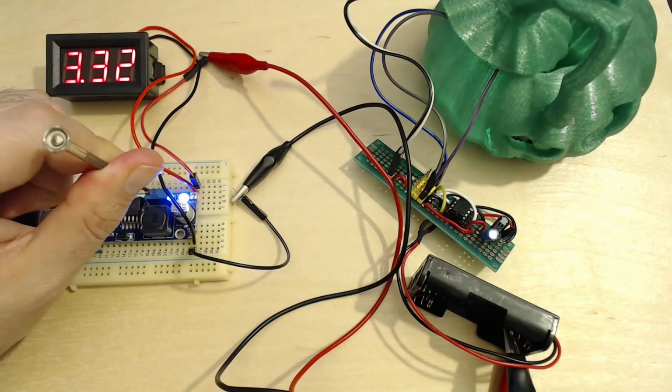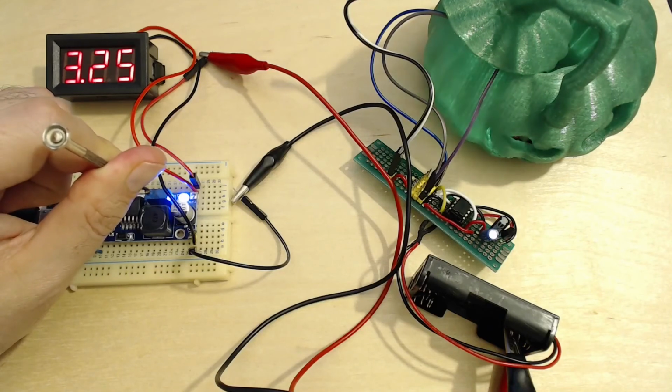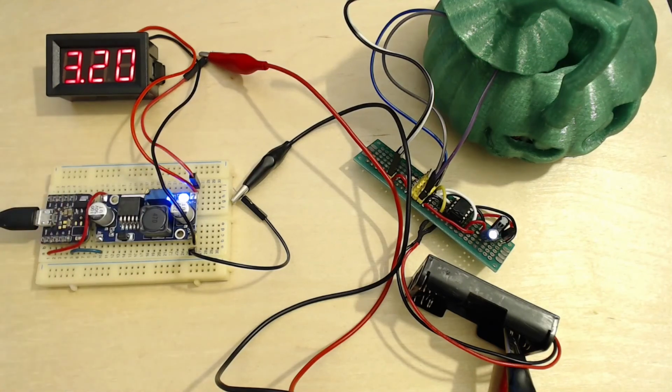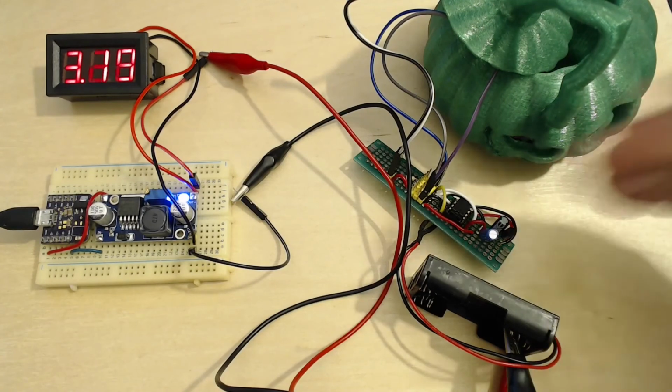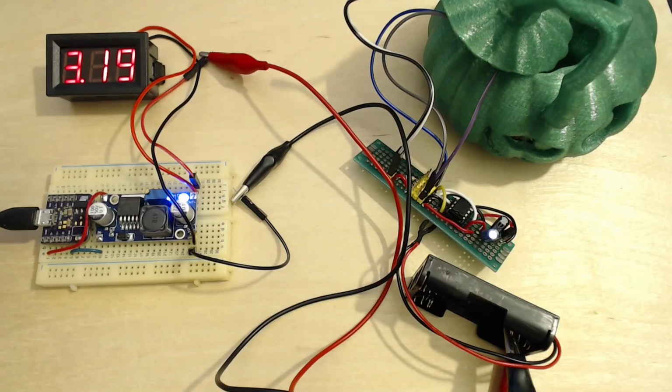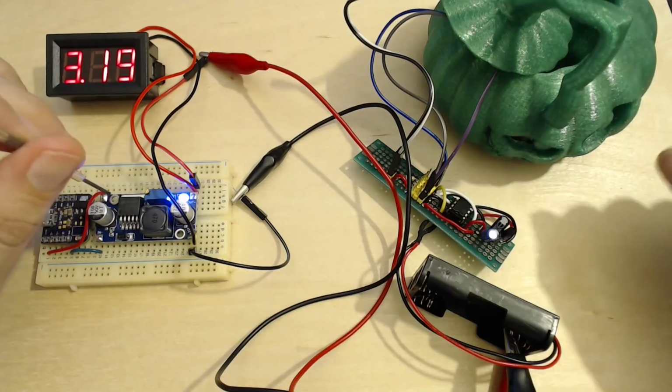So if you go a little bit lower at 3.2 volts, it should stop working completely. At this point in time, no matter what we do, there is motion or not, it should not work. This is where our over-discharge protection kicks in, and the device will stop working.